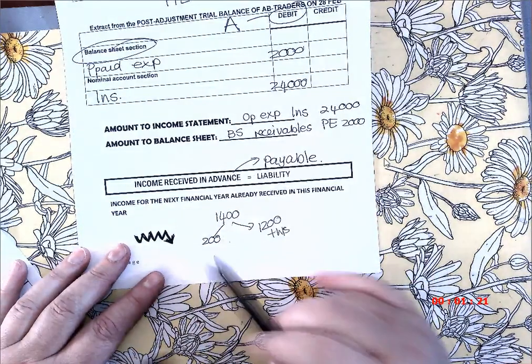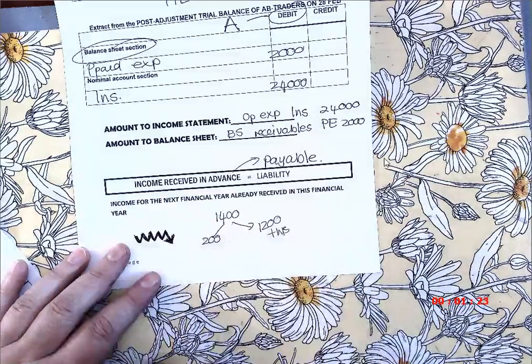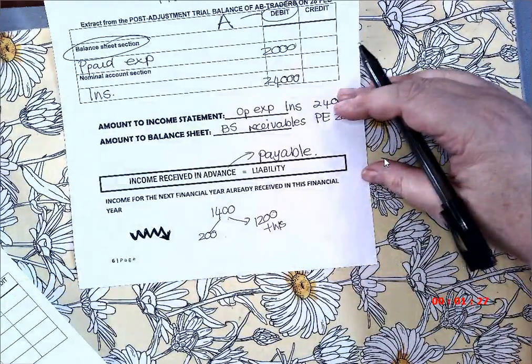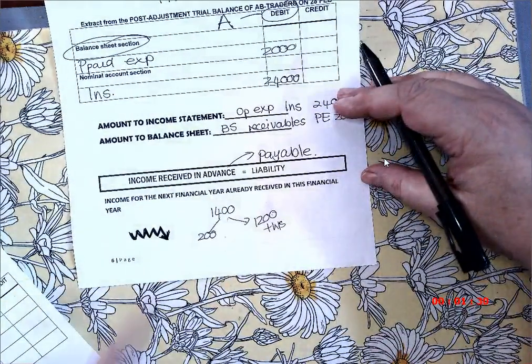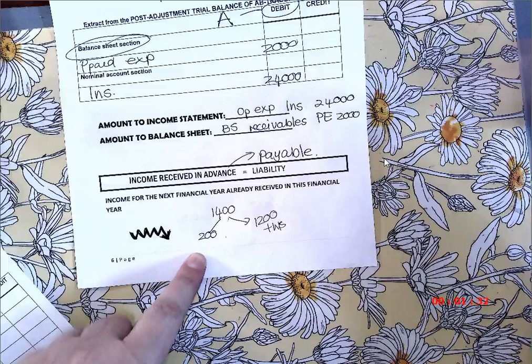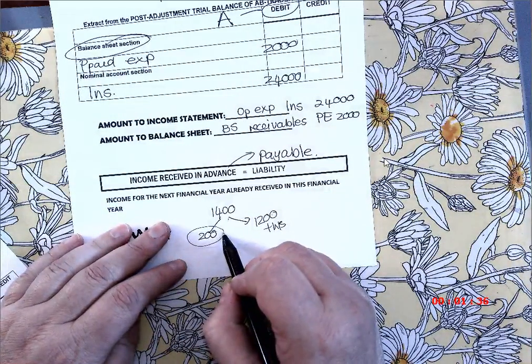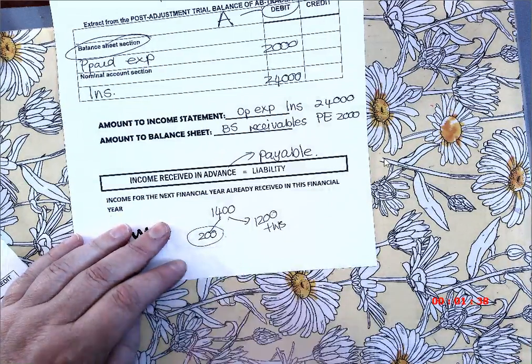So I can either give her back her 200 as change because she paid 200 too much for this year, but I can see this as a payment for next year, right? So I still owe her a service for 200 rand.